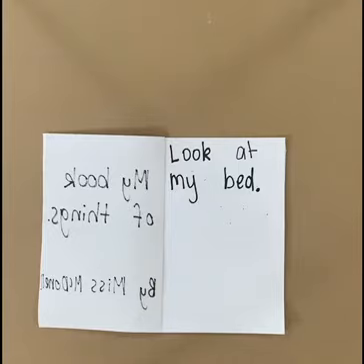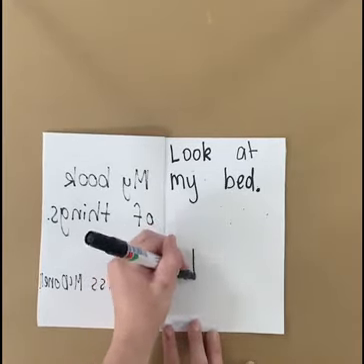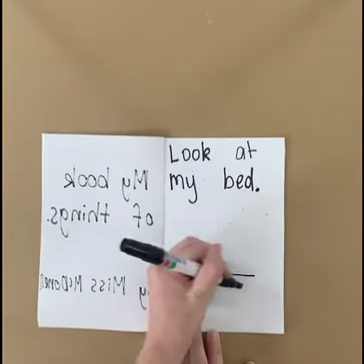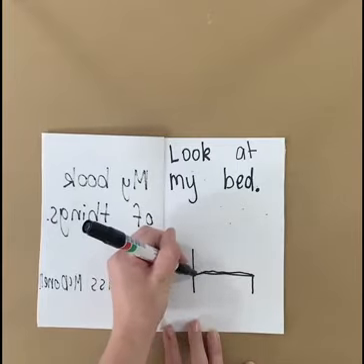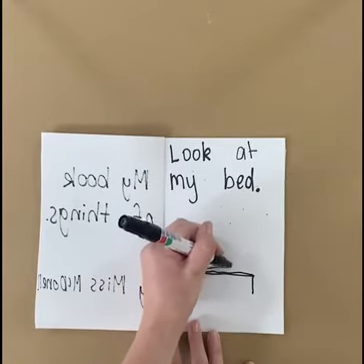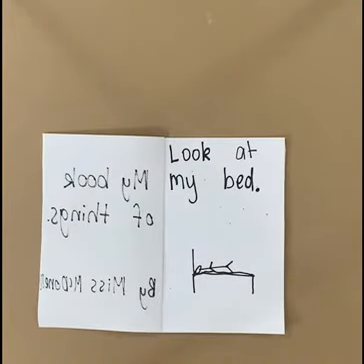Then what I want you to do is draw a picture of your bed on the page, because you need to illustrate your writing so that you can help the reader know what you're talking about. Okay, so you might draw a bed here with your sheets on and your pillow, and you might even be lying in your bed. Miss McDonald isn't a very good drawer, but I'm sure you are. So you have a go at drawing a picture. Make sure you use some colours.